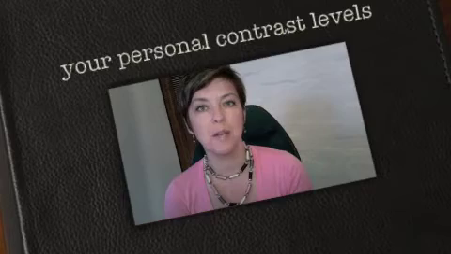Have you noticed how some days you'll put on an outfit and it looks fantastic, and then a couple of days later you'll wear a similar outfit, if not the same one, and it just doesn't work as well? Well, often the reason is that the contrast levels you are wearing are just not 100% right for you. So I'm going to show you today how important your contrast is to the clothes you wear and creating a finished appearance.